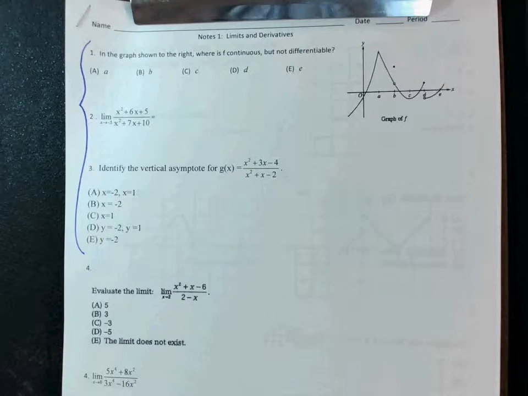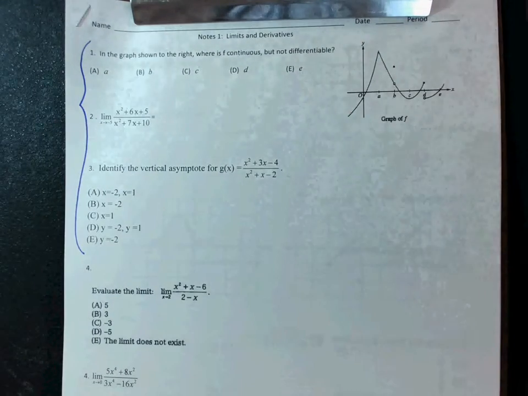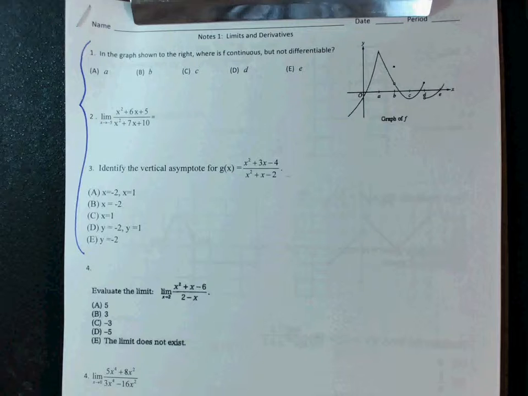Okay, B is not. Remember, it says it has to be continuous, so if there's a hole, that counts as not continuous. Continuous means you can draw it without picking up a pencil. So guys, remember that continuous means that it doesn't have a hole, that you can draw it without having to lift your pencil. So if there's a hole, that doesn't count as continuous. And you can work together, that's fine.